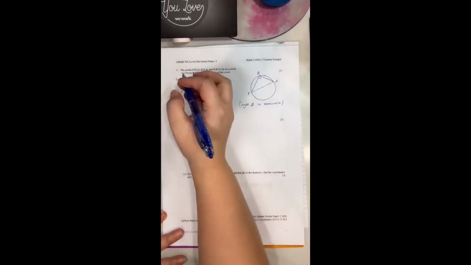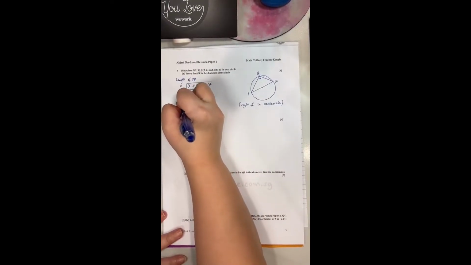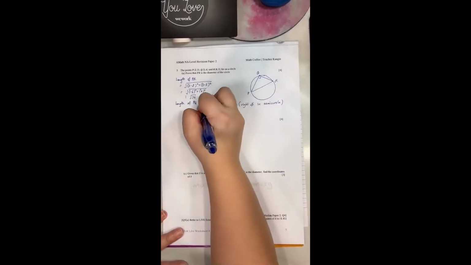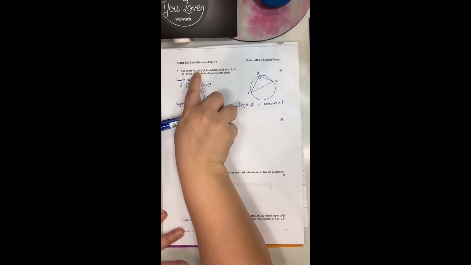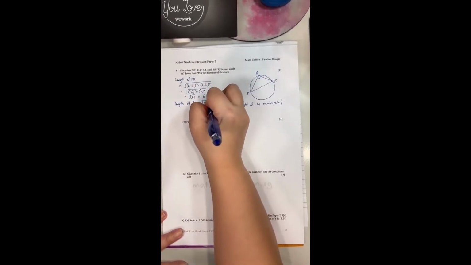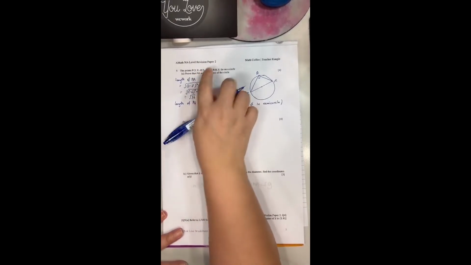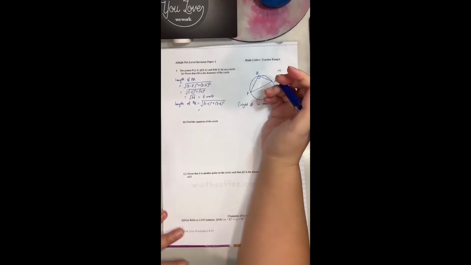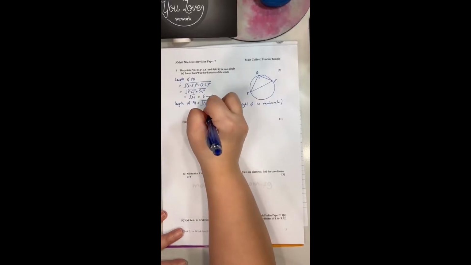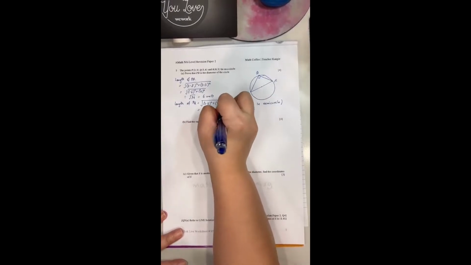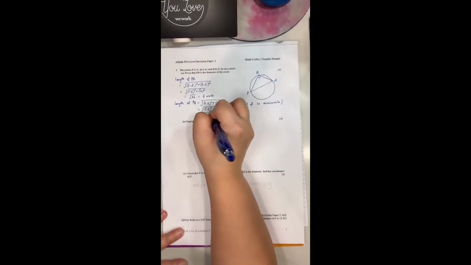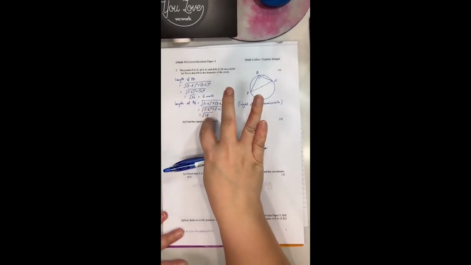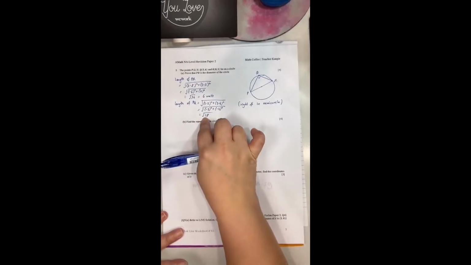Let's find length of PQ. So square root, now look at P and Q, (2 minus 5) square plus (3 minus 6) square. So you will have minus 3 square plus minus 3 square, square root. This is square root 9 plus 9, so it's square root 18. Okay, just leave it in this form first. Now let's find the other one.